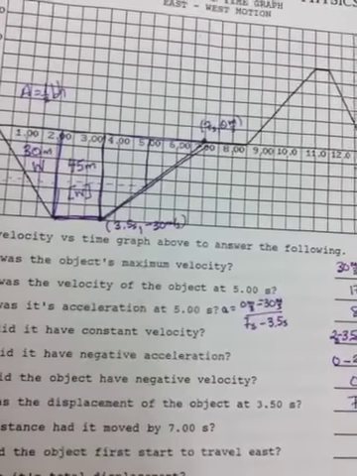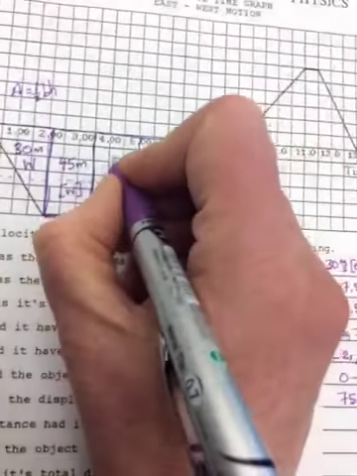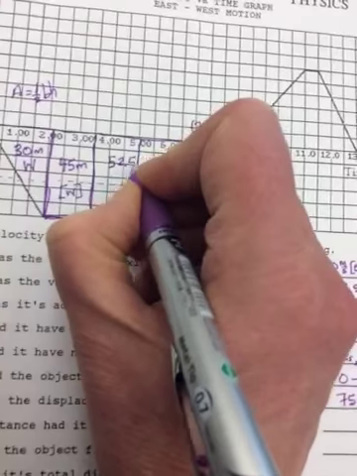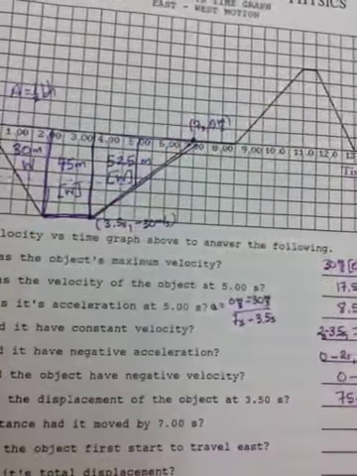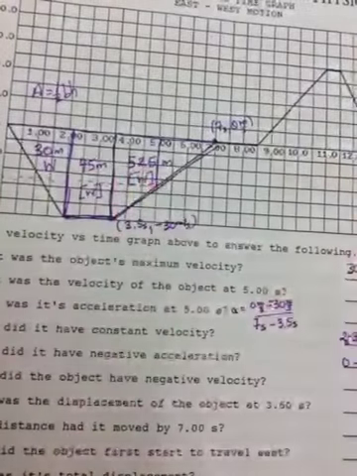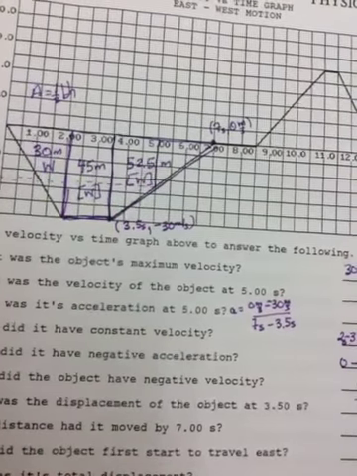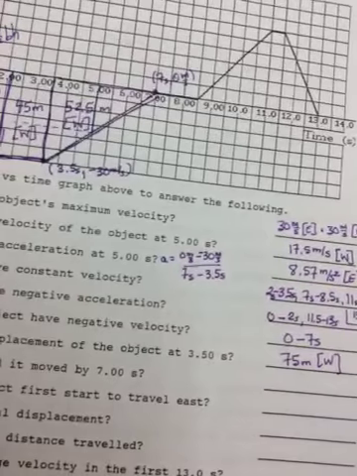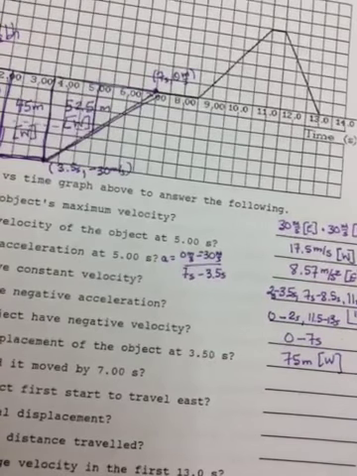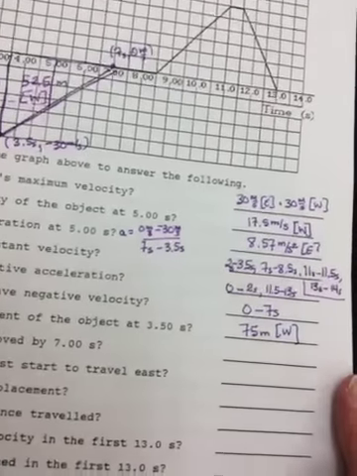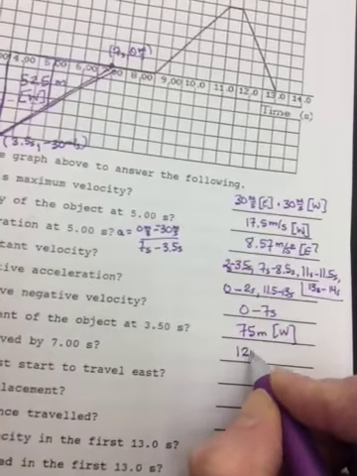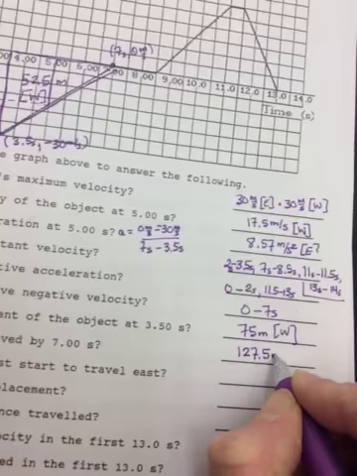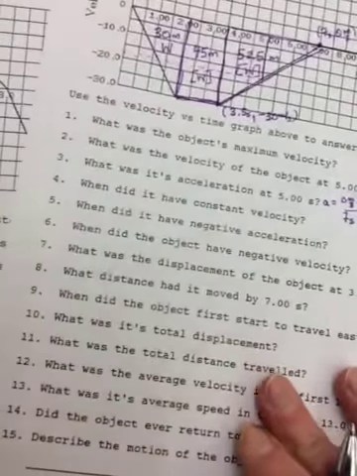And so you get 105 and take half of that. I think it's 52.5 meters. And the negative still means west. So what was the distance? Add them all up. So add 75 to that 52.5. And get 127.5, I believe. And this time it's distance, so you do not need a direction.